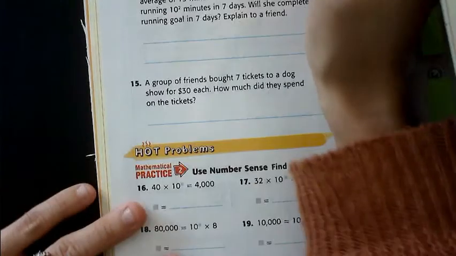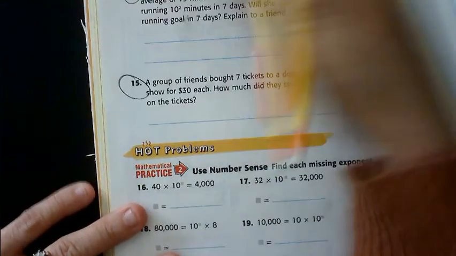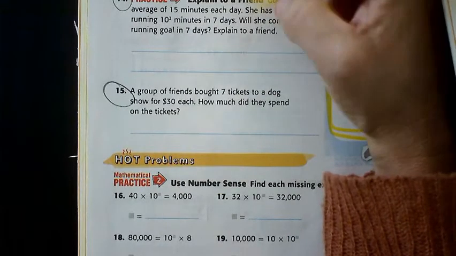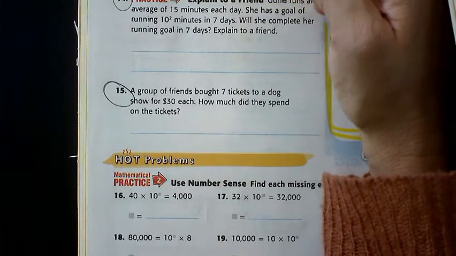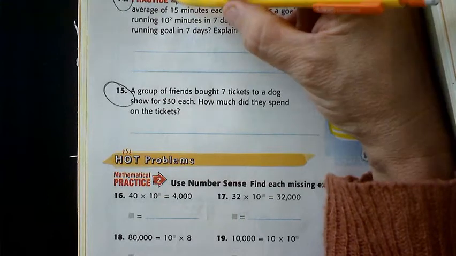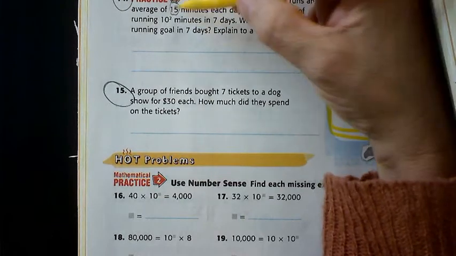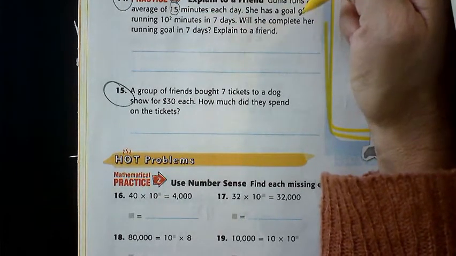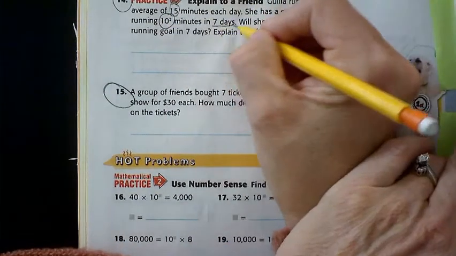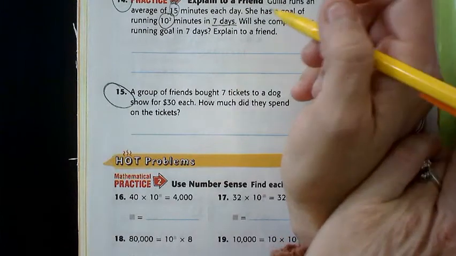Okay, we're going to do two more problems, you guys. 14 and 15. Hang in there. We're almost done. Explain this to a friend. We're going to work on it together. So this person's name is Guilia. Guilia runs an average of 15 minutes a day. I'm going to circle 15. She has a goal of running 10 squared minutes in 7 days. Will she complete her running goal?